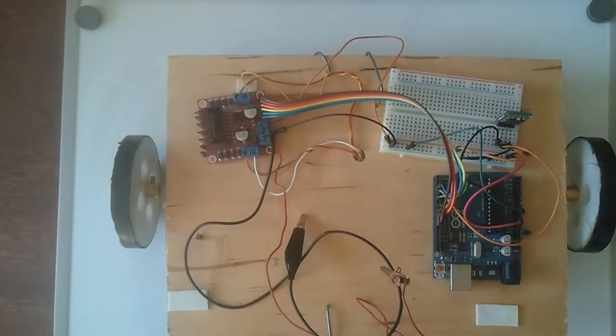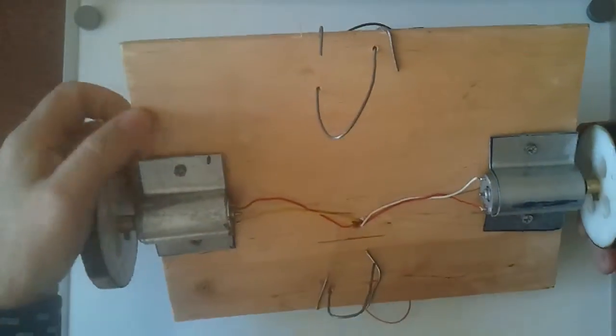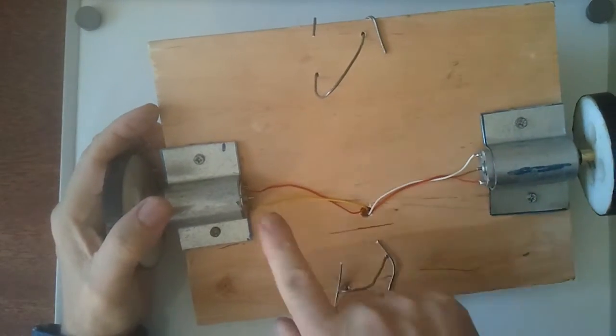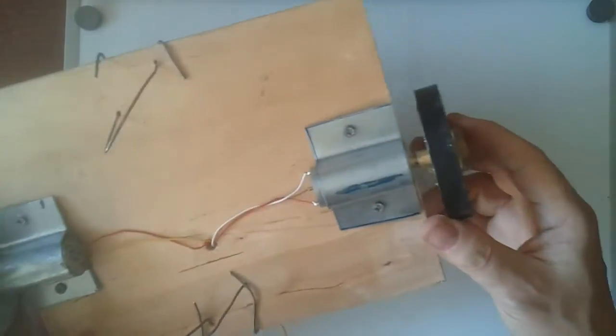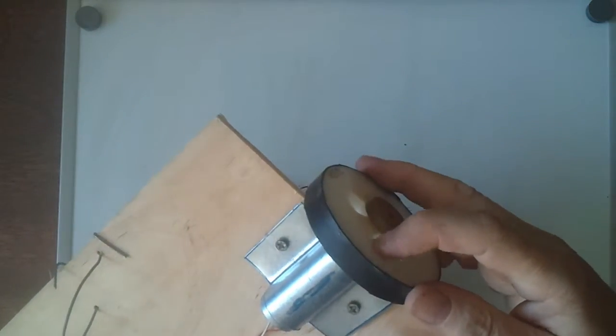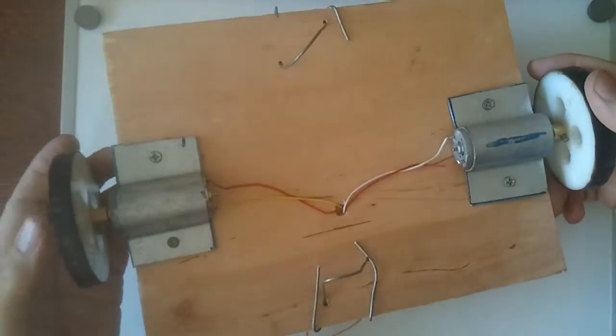Okay, so here's the contraption. It's exceptionally well made, as you can see. These are two motors from eBay with a gearbox included. Made these brass attachments here. Made the wheels from recycled milk bottles, and the tyres are cycle inner tubes glued on.